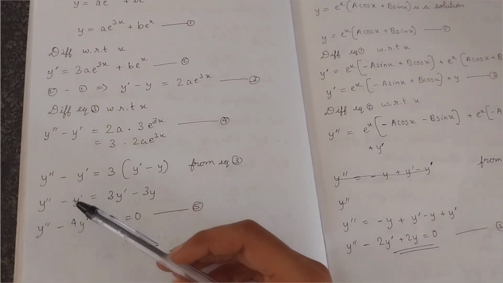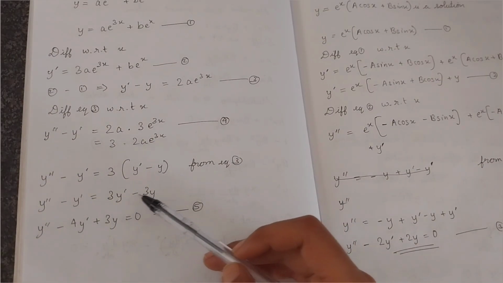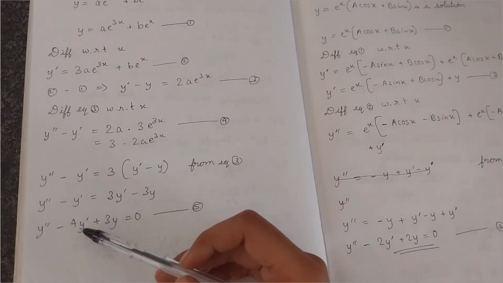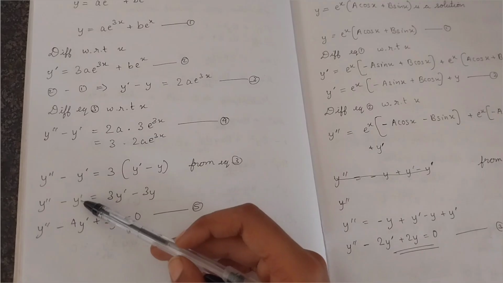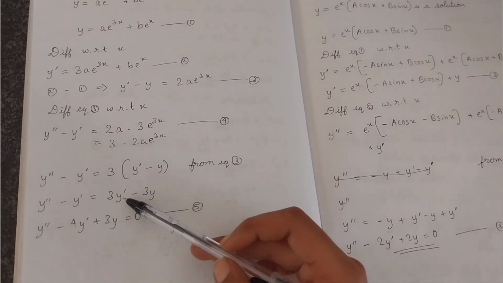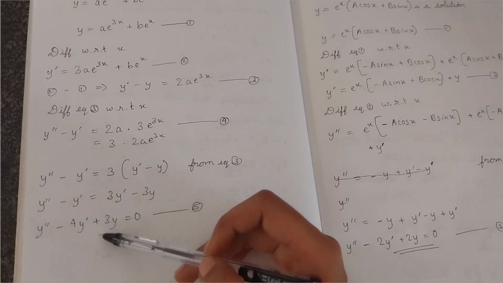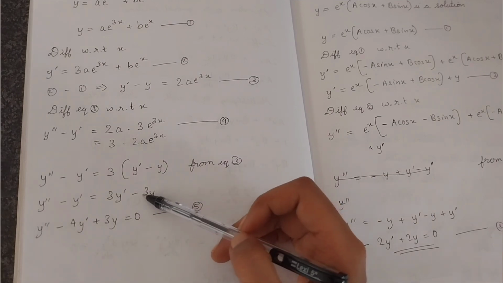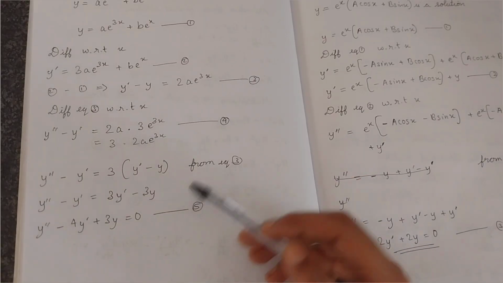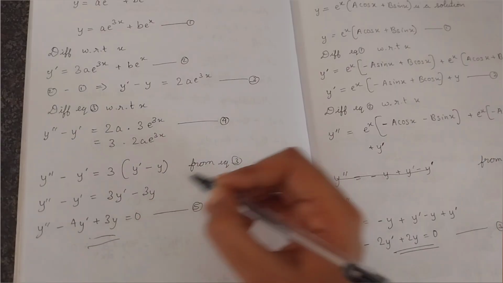Now opening the brackets, y double dash minus y dash is equal to 3y dash minus 3y, and rearranging them you will get y double dash is equal to minus 4y dash. Here there is 1 minus y dash, and when this 3y dash goes to the LHS, you will get minus 4y dash plus 3y. This minus 3y goes to the LHS, plus 3y is equal to 0. This is our equation number 5, and this is the required differential equation.